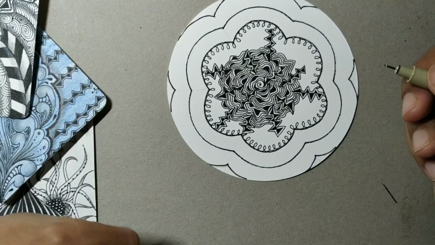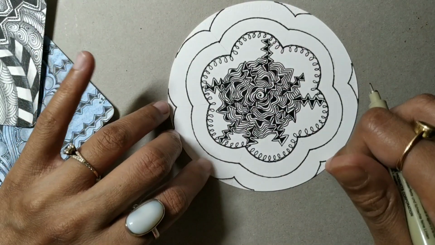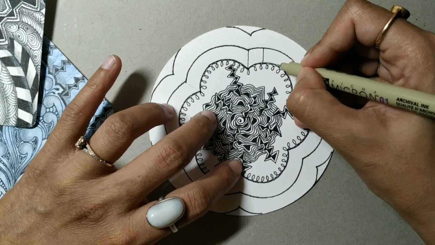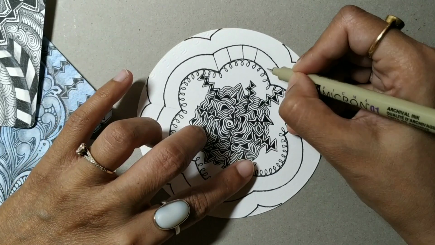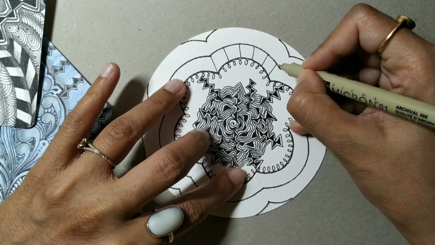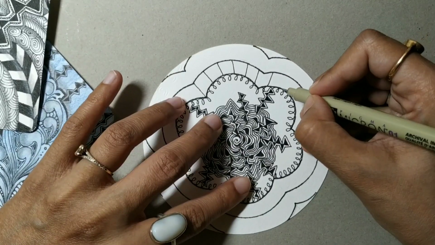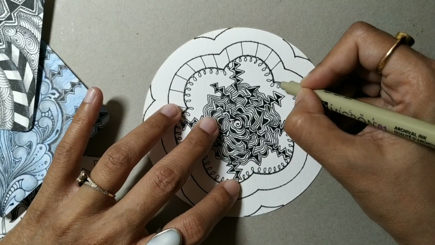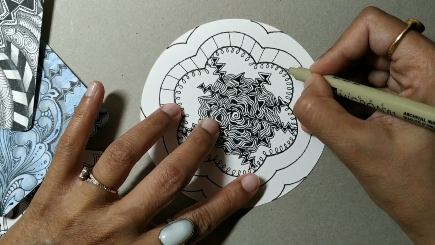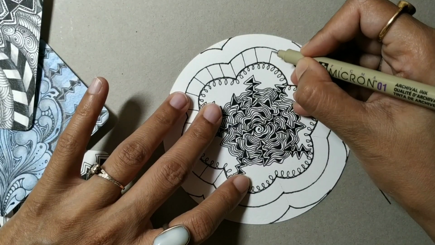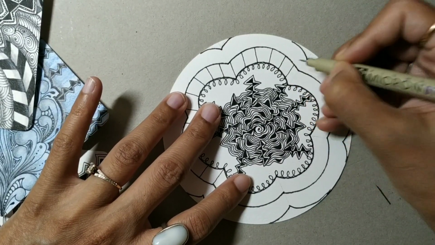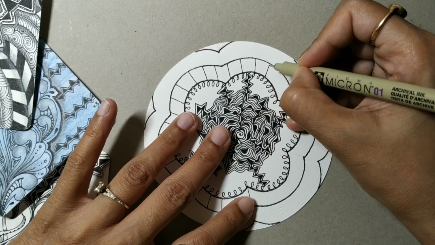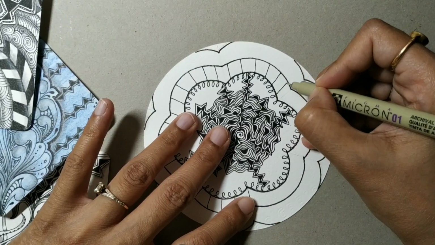Right, so now you have two more sections. It's up to you how you want to go about it. I'm going to be using the pattern Cubine in one of the sections, so I'm just dividing it into somewhat squares so that I can draw the pattern Cubine inside those sections. Very simple pattern to draw.